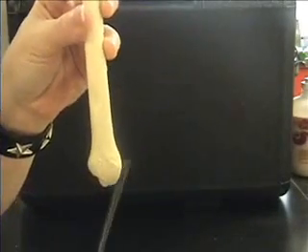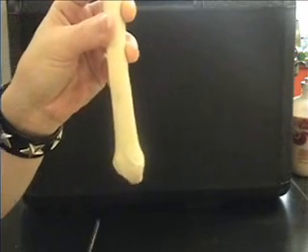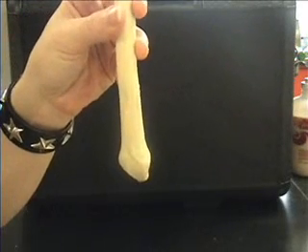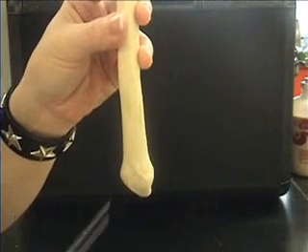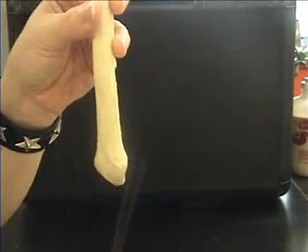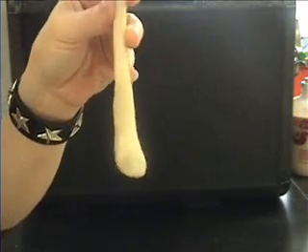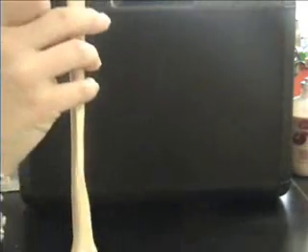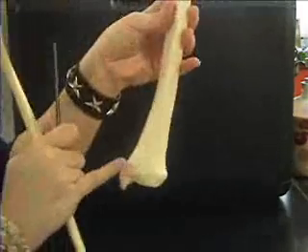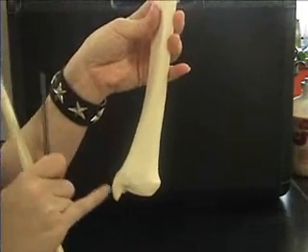This portion right here, lateral malleolus. If you touch your ankle right now, the bump you feel on the outside portion of your ankle, you're feeling your lateral malleolus of your fibula. If you touch the inside of your ankle, you are feeling your medial malleolus.